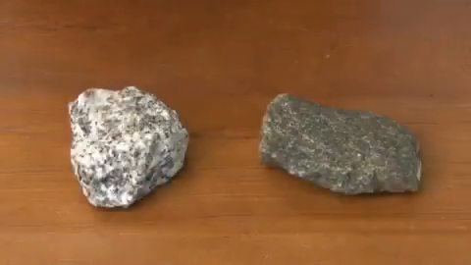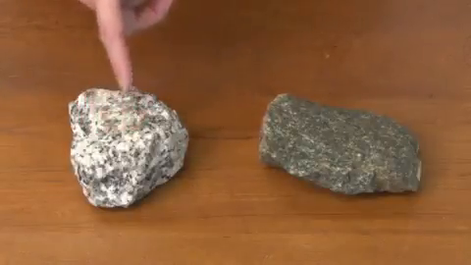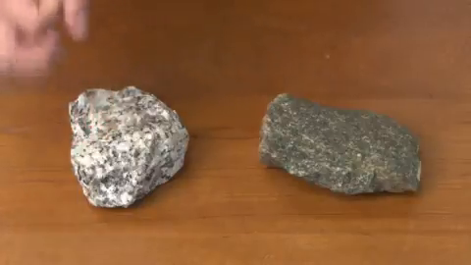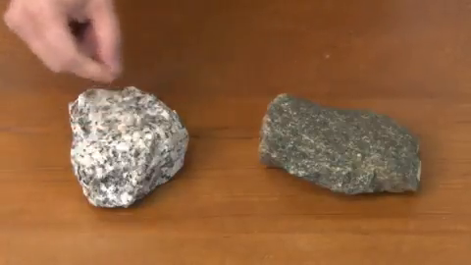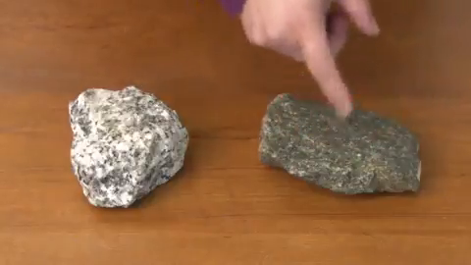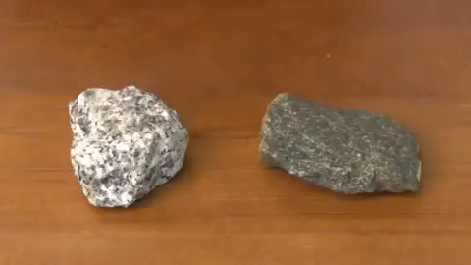What we see here are two different types of intrusive rocks. We know they're intrusive rocks because they have very large grains. Here, in this granite, we can see the individual crystals of the individual minerals. Here, in this gabbro, we can see large crystals of very dark minerals.